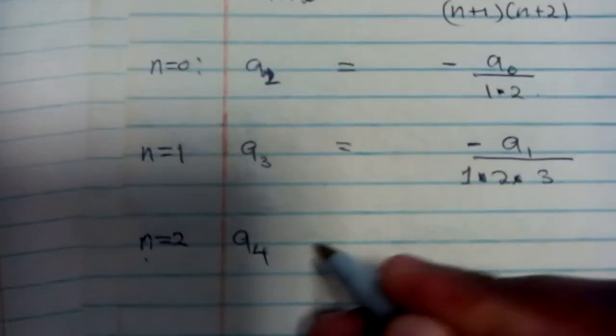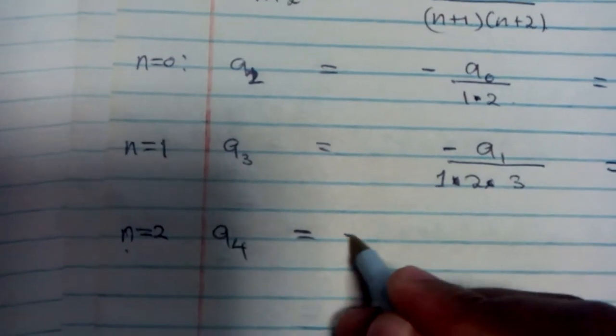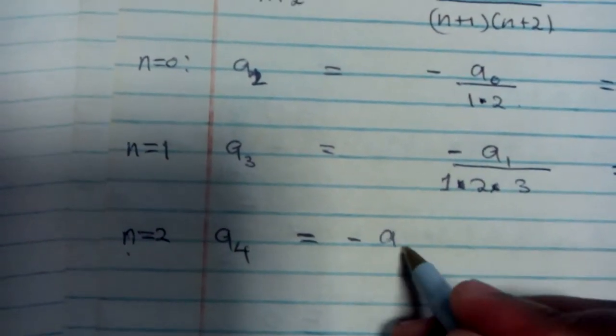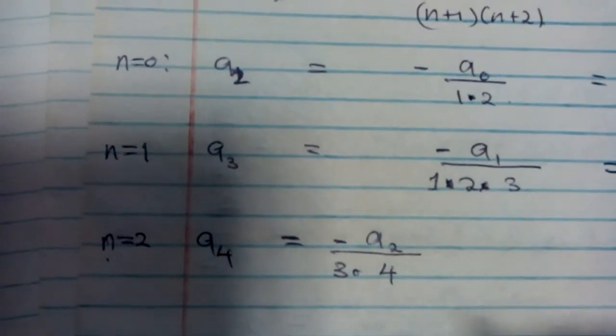equals 2, I get a4, which is given by what? Minus a2 over, when n is equal to 2, 3 times 4.